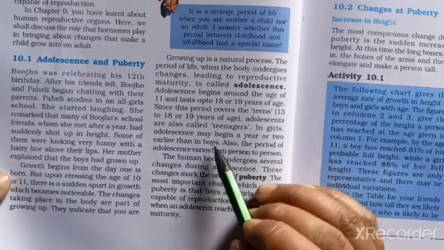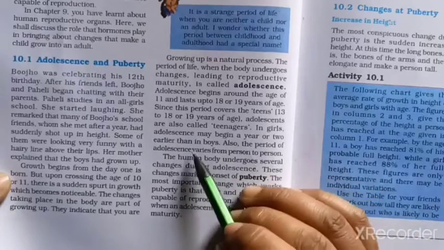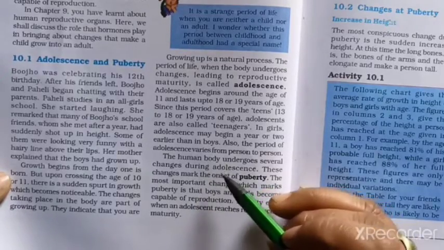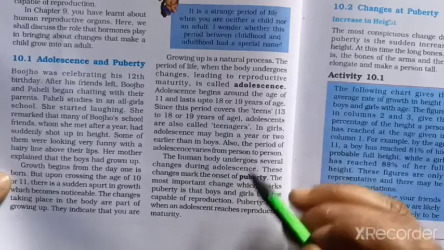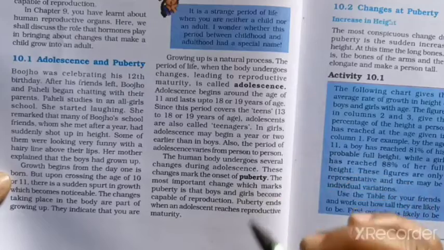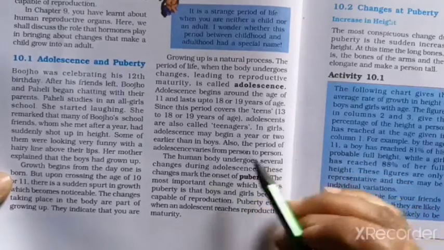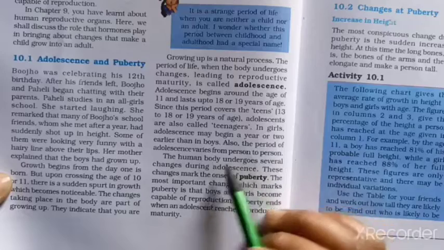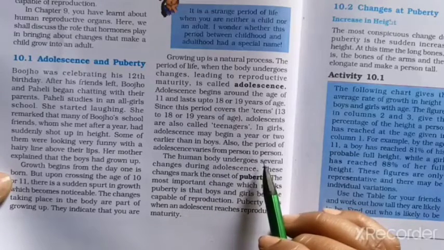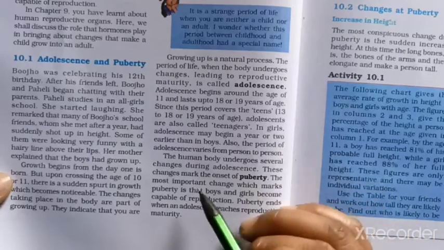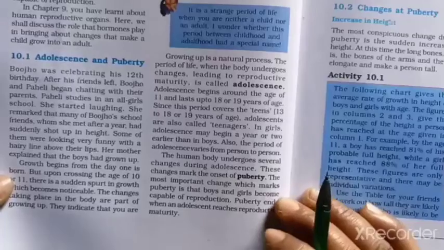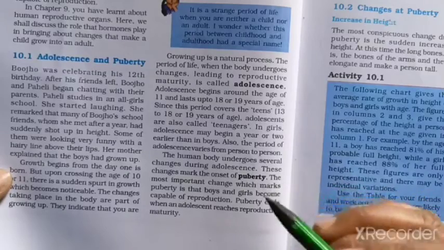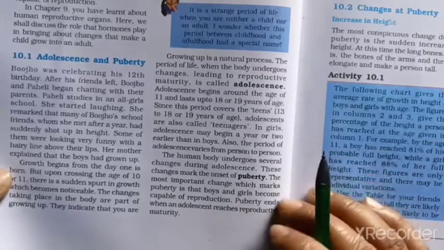So in girls, adolescence may begin a year or two earlier than in boys. So the adolescence period is more advanced than in boys, particularly in the girls. It may advance, say, 1 year or 2 years. Also, the period of adolescence varies from person to person. In some persons, the adolescence period starts from 11 years, whereas in some people, it may start from 12 years, like that. So some variation may be there.